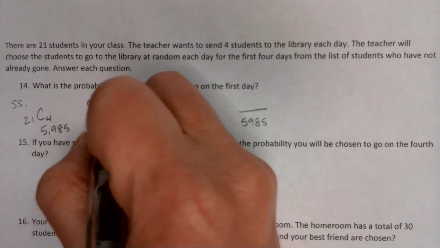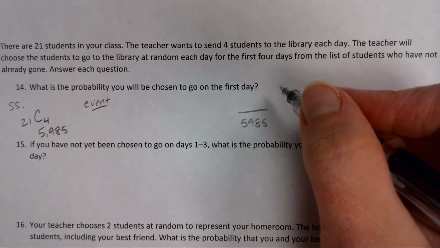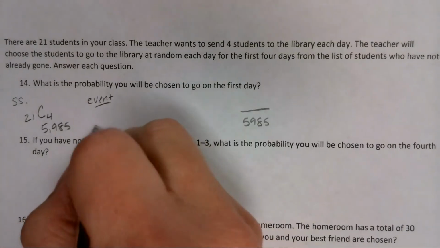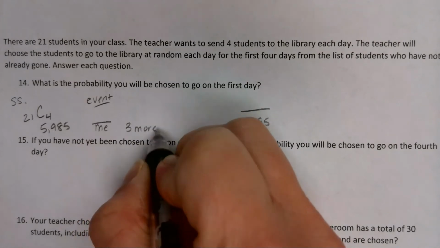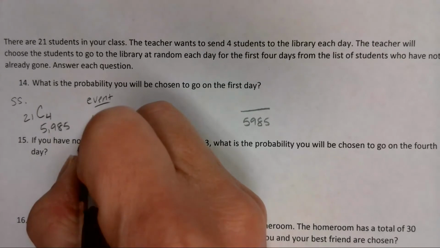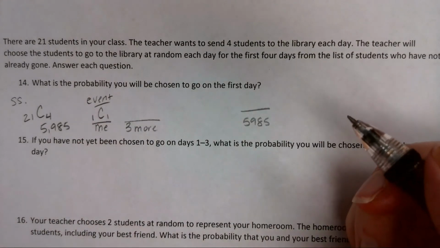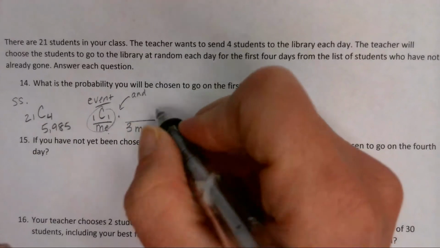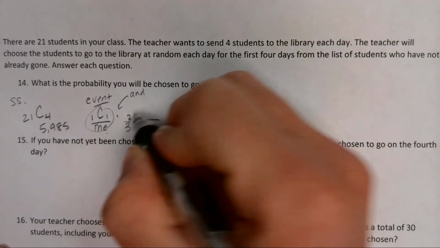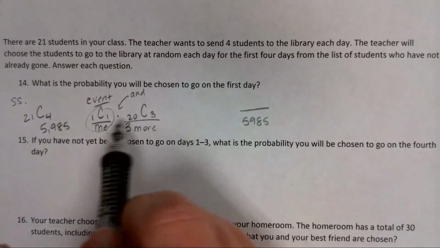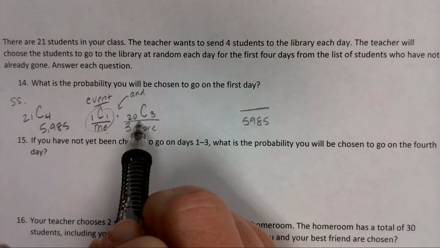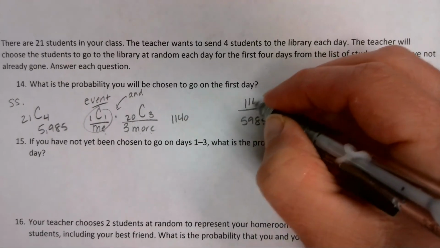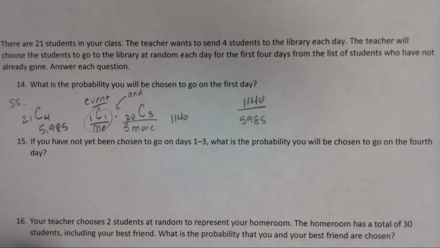My event is that you get to go on the first day. So out of the class, there'll be 4 kids who go. So here's me going. And then here's 3 more kids going, because there's going to be a total of 4. So in order for me to go, that's 1 choose 1, because I am the only student who is myself, can be chosen, and this number is 1. Then I need to choose, this is an and, because I need myself and 3 more. So in order to get the 3 more kids, I now have 20 kids in the class that can be chosen, and I'm choosing 3 of them. This is 20 because I have already been chosen to go to the library, so there's only 20 left on the roster. So 20 choose 3 is 1140. And then I reduce my fraction with my calculator, of course.